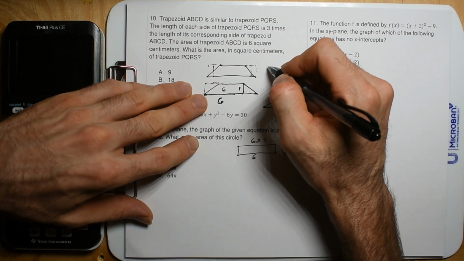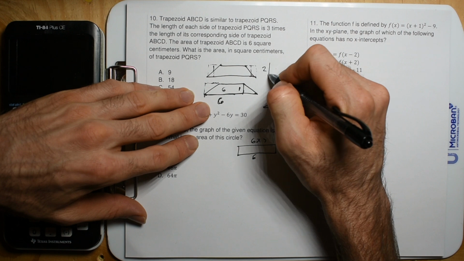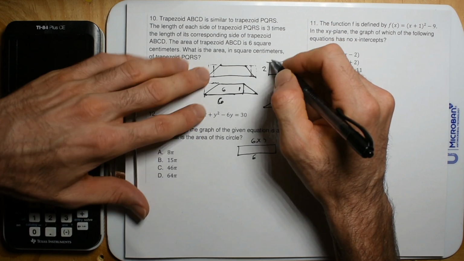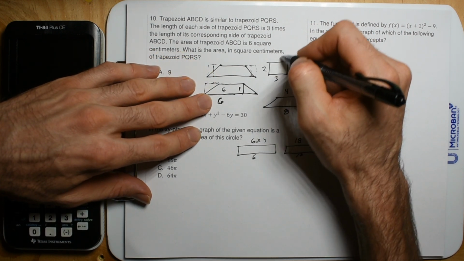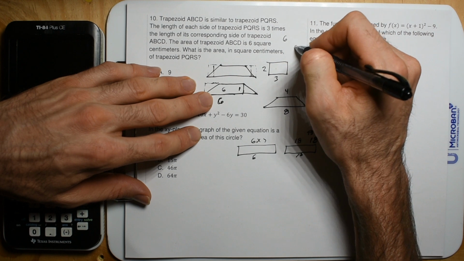And let's do one more. Let's say this height is 2 and this length is 3. And so we're going to do, this is going to be 6 times 9.